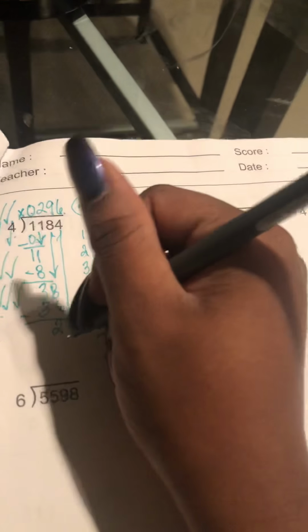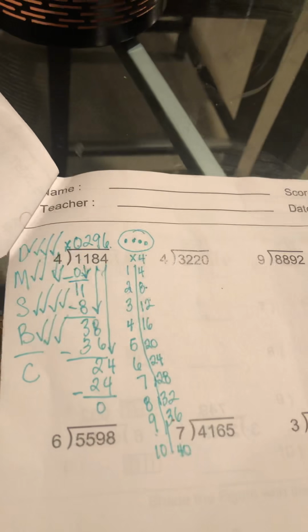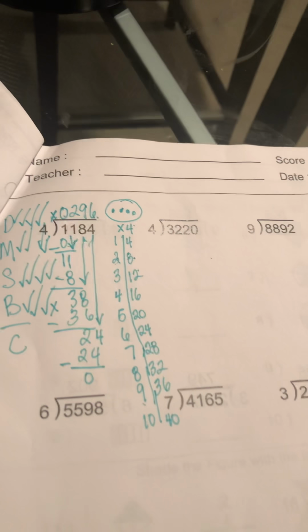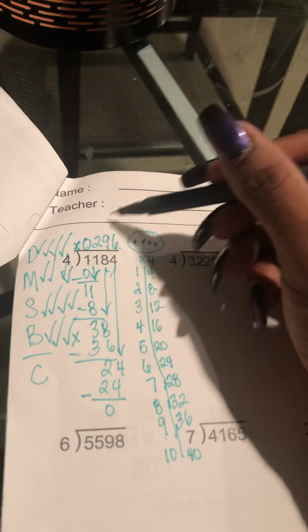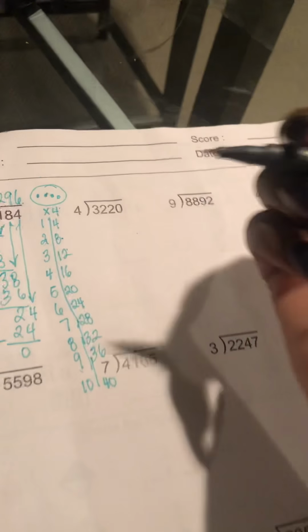Make sure to check it off. 6 times 4 is 24. I multiplied. I'm going to check that off. I'm going to subtract. And I have a remainder of 0. I have nothing else to bring down, so I'm going to go ahead and write an X. So my quotient is 296. I'm going to make sure to check.